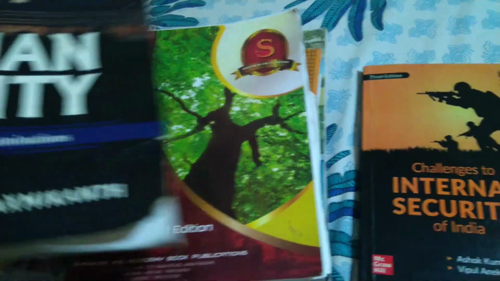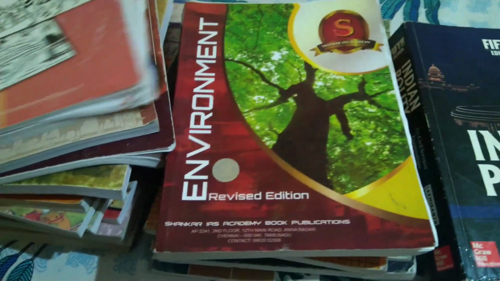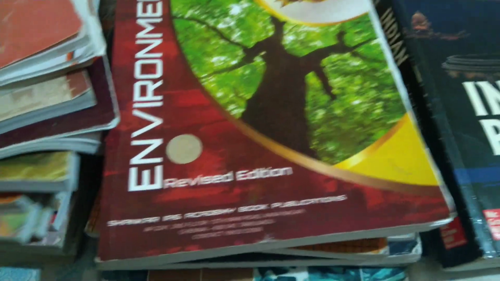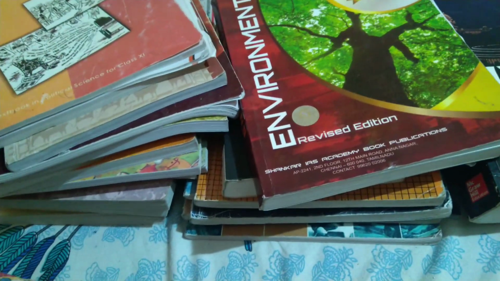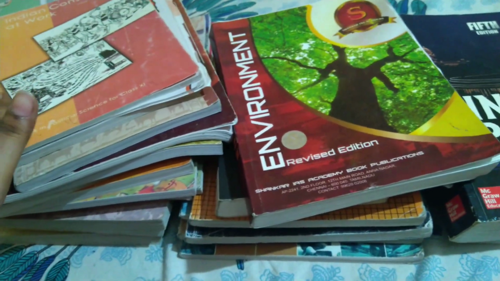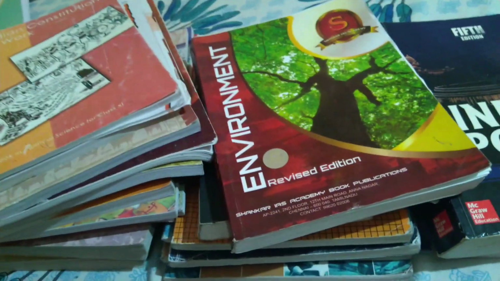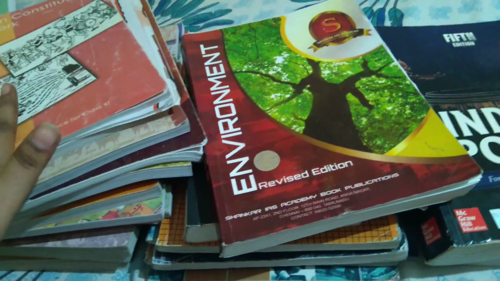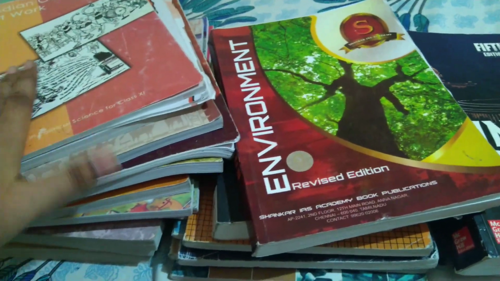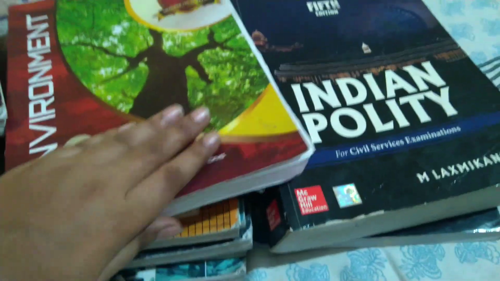So guys, this is all about all the books that I refer. Only these books are referred by me. That's why I have shown all the books, and I did not read anything except this. Of course, current affairs are an addition, and I have my OneNote notes. Apart from that, reference books are these only.